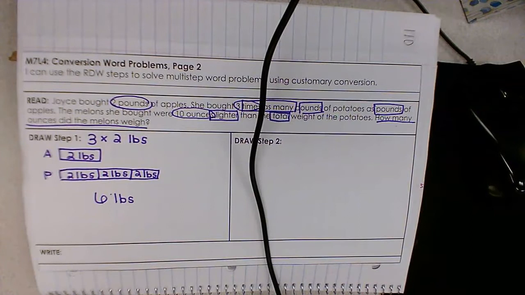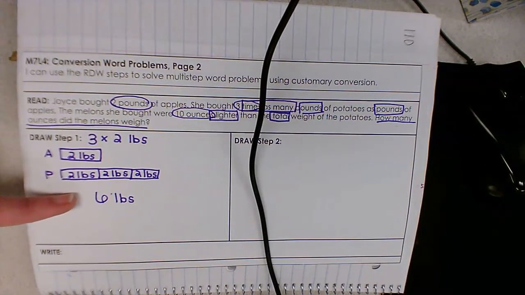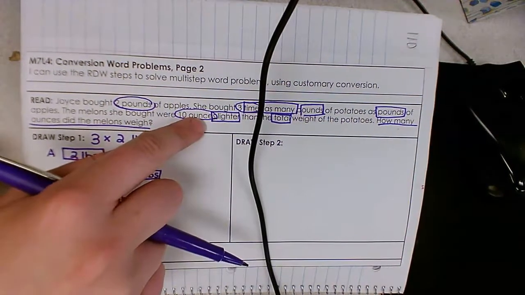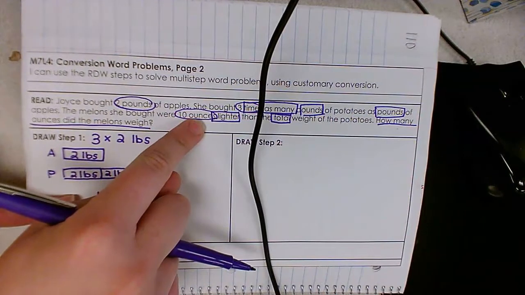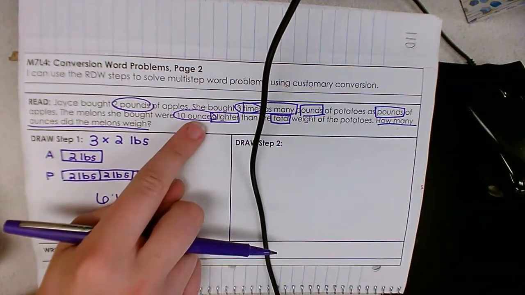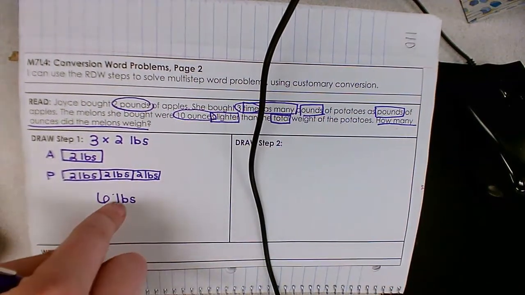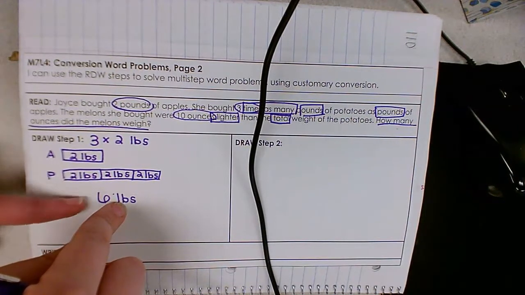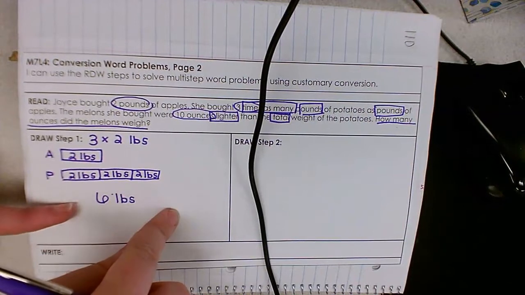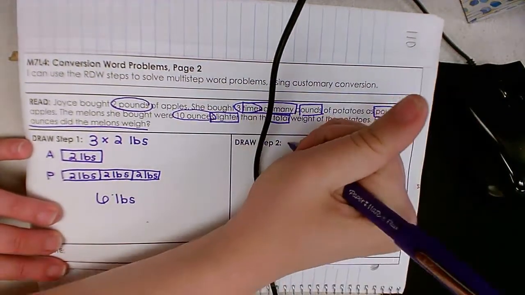The reason why this isn't working is because my units are different. My pounds and my ounces are different units. I can't take away 10 ounces from 6 pounds. My first step is that I need to change these 6 pounds over into ounces.